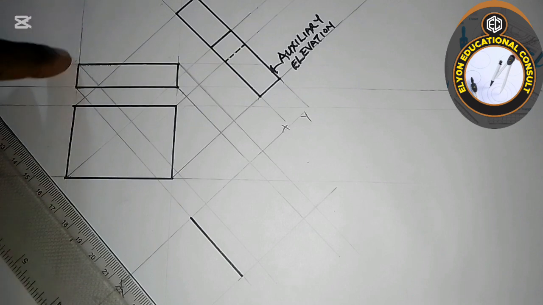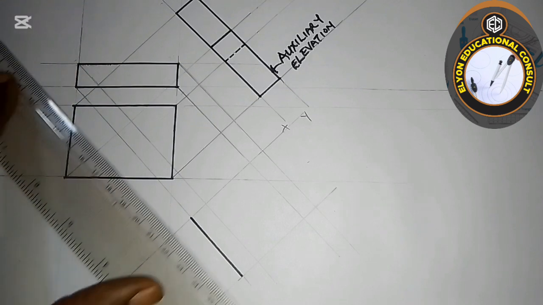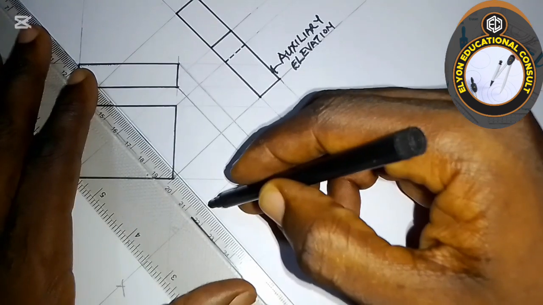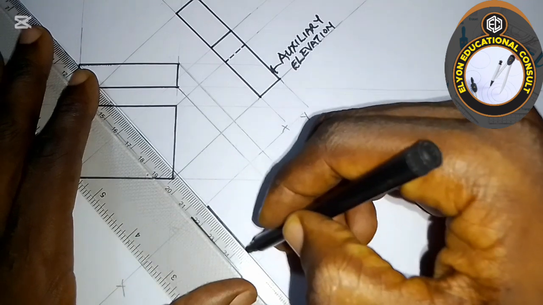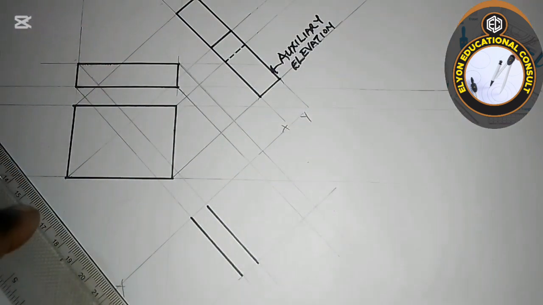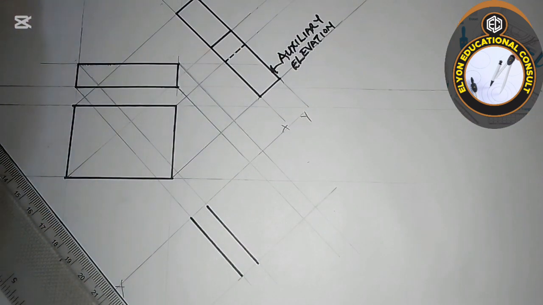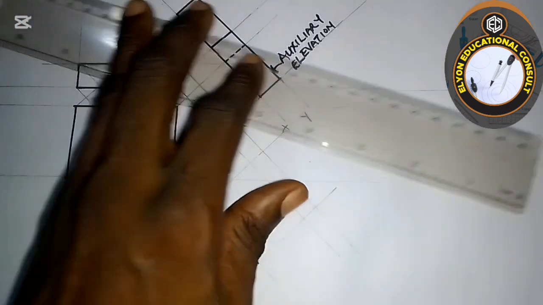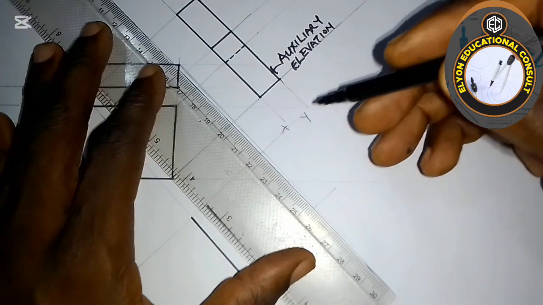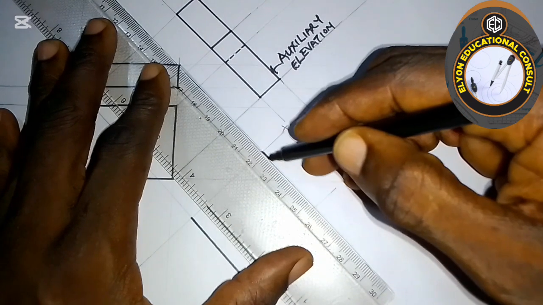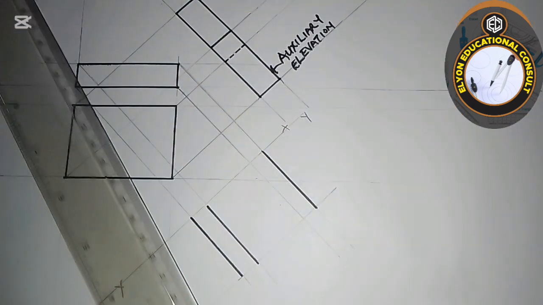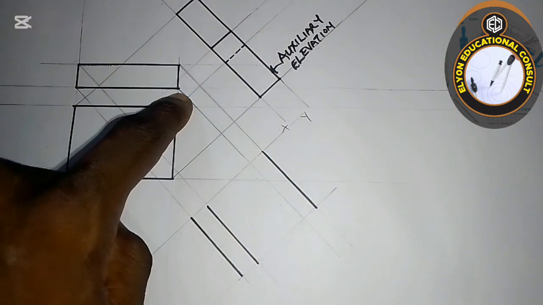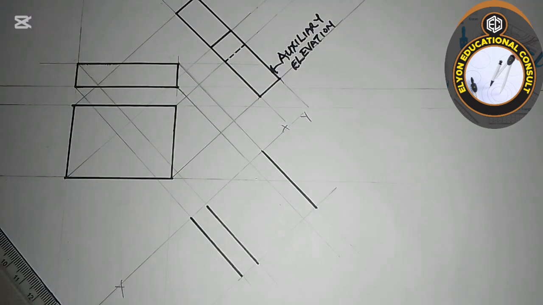I'm going to see this edge here, so I will highlight that. Then what next? This edge now, I'm viewing like this. I'm going to see this edge, to see that edge, like that. Now this edge is hidden, I'm not going to see it, viewing like this.